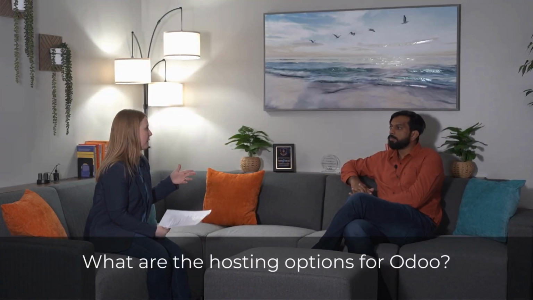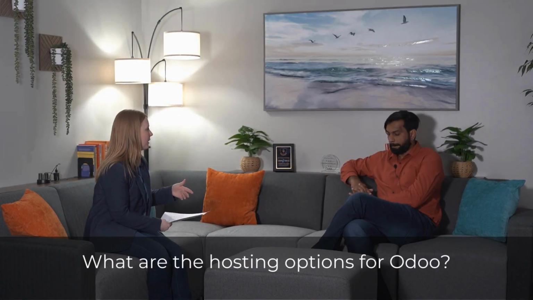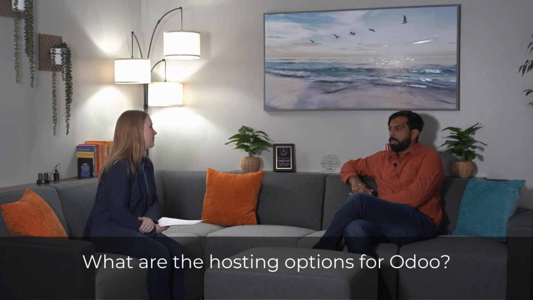Can you tell me a little bit about how it might look different when you're upgrading, and then tell me about the hosting options themselves? Okay. So, think of Odoo as three different options when it comes to hosting.